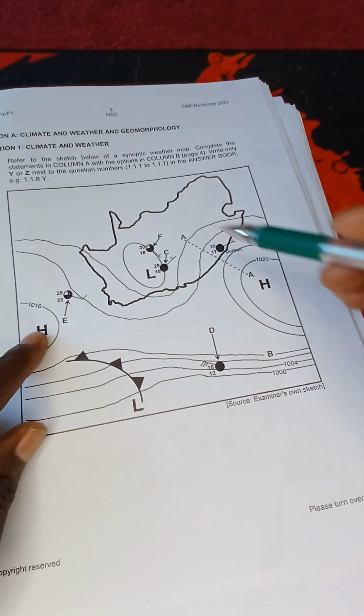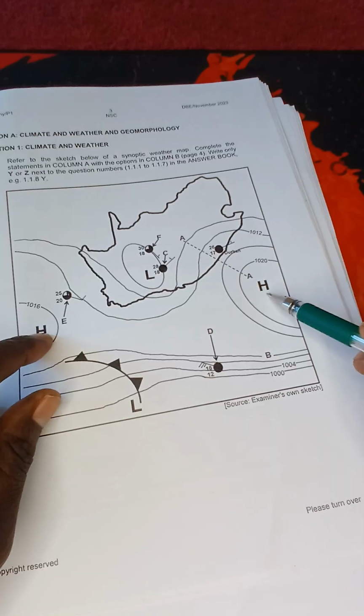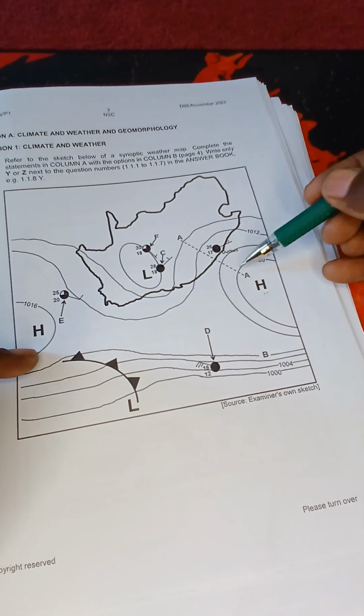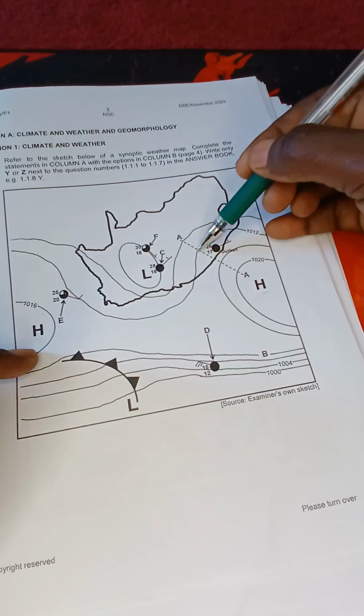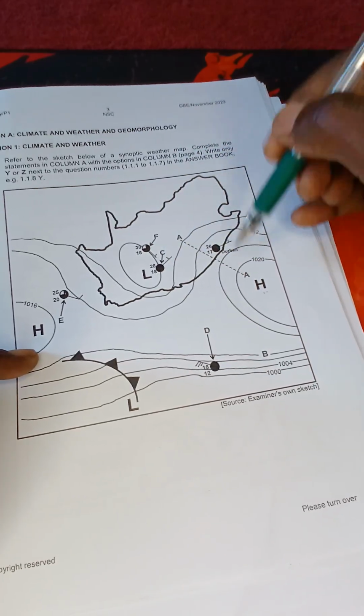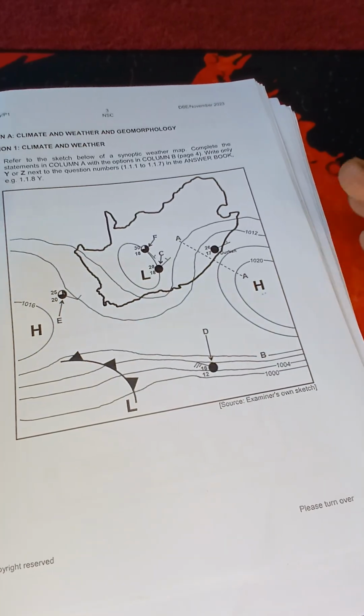Look at the position of your two high pressure systems, the South Atlantic high and the South Indian high. You can see that it's a typical summer. Look at the elongation of the isobars of the South Indian high towards the low pressure in the interior. It also tells you that it is, indeed, summer. So this is how you can actually see that it is summer.